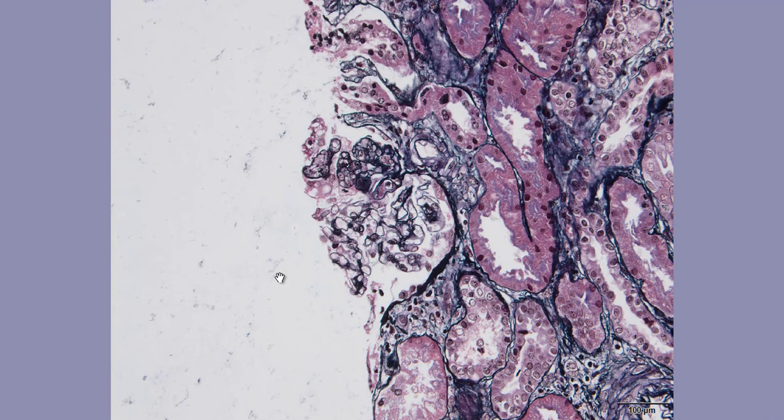It was, as you can remember, only 2 months post-transplant this patient was. And in fact, up to 30 to 40% of patients with transplants who have idiopathic focal segmental sclerosis in the native kidney do have recurrences post-transplant.